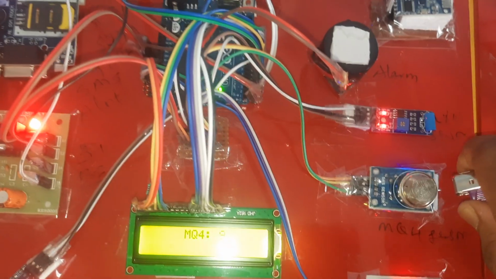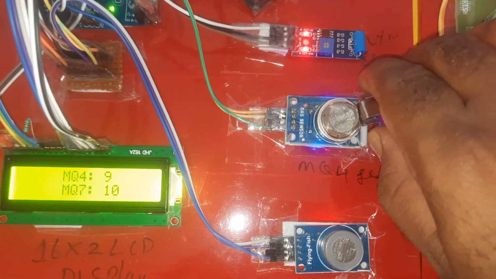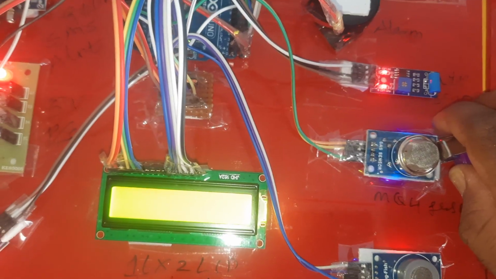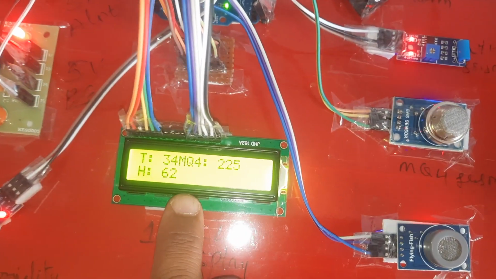Now I am going for the gas alert, the MQ4 methane gas alert. Methane gas 225.